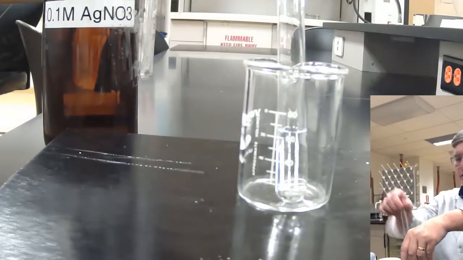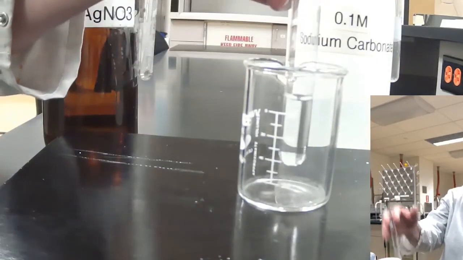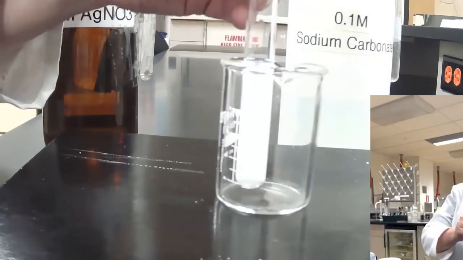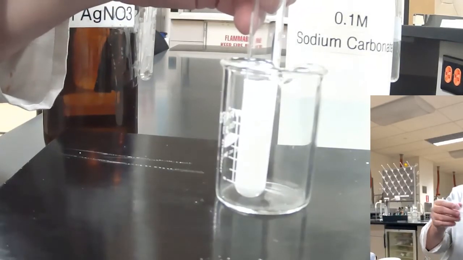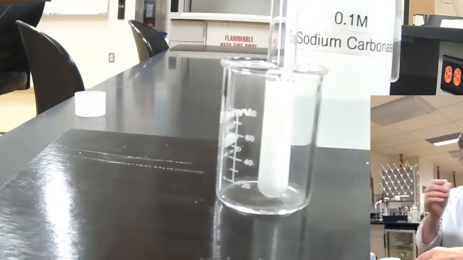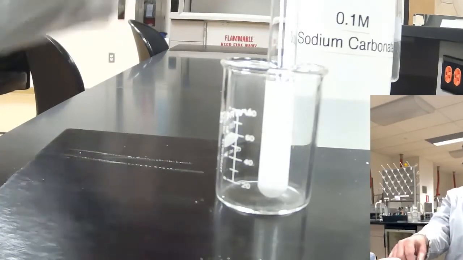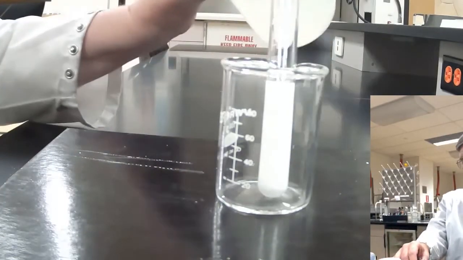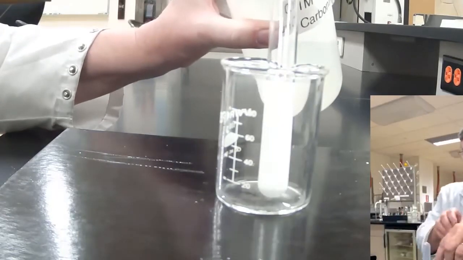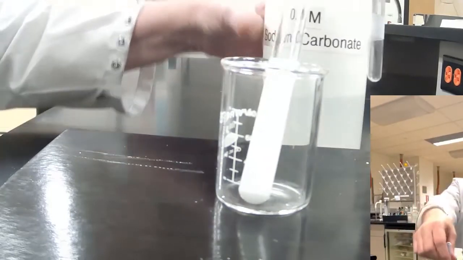Let's try a second test tube. See if it comes out clear. Okay, much better. So silver will show you any contamination in any of your glassware almost immediately. So we have our silver nitrate. We're going to now add an equal amount of sodium carbonate and set up our first equilibrium.